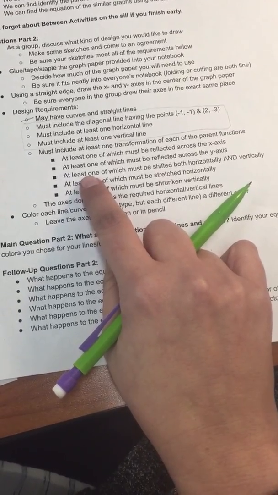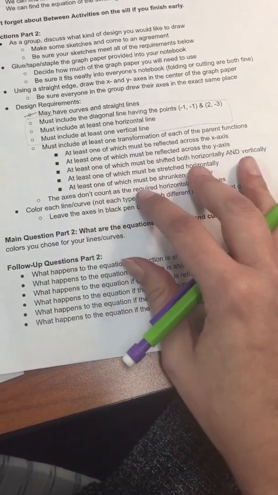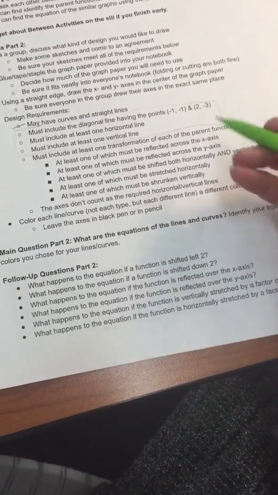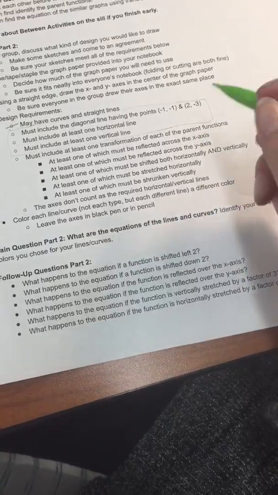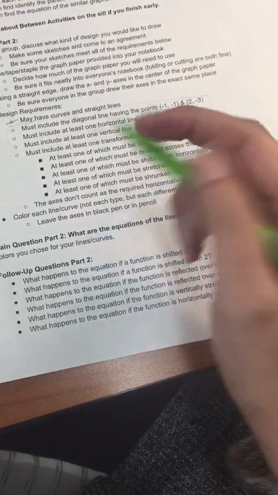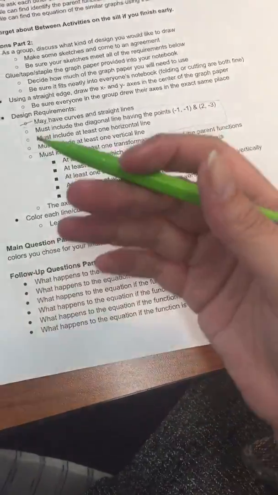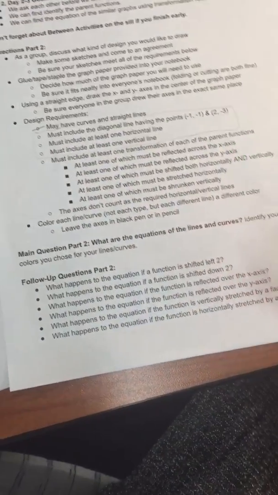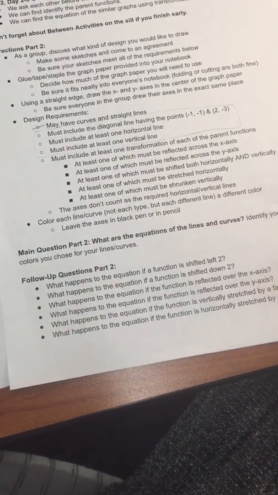Everybody seems to be having trouble with what exactly it is that I mean by these. All right, so if you are in CP, there are 5 parent functions and there are 5 requirements, which means that each parent function will go to one of these. You pick which one you want to do to each one.